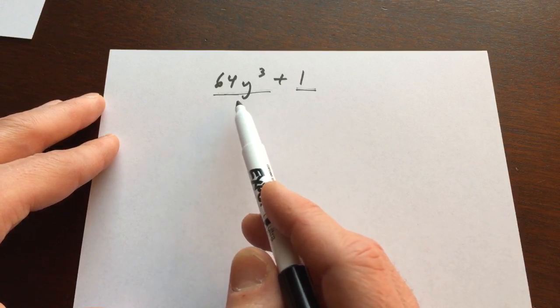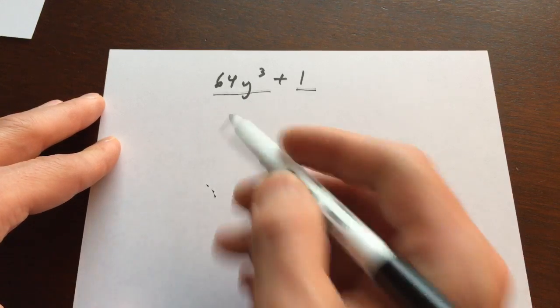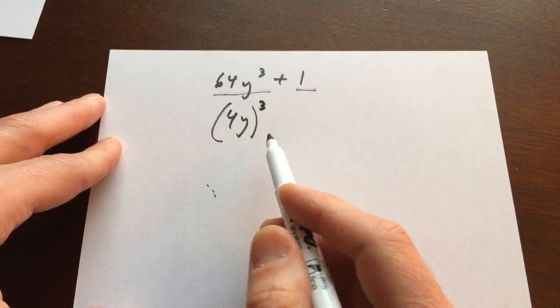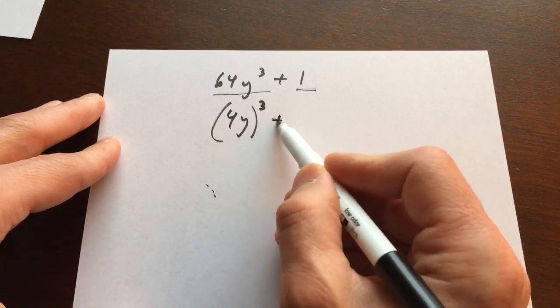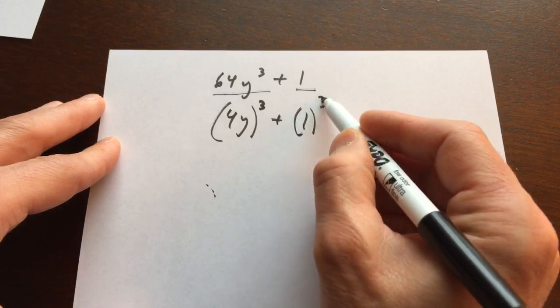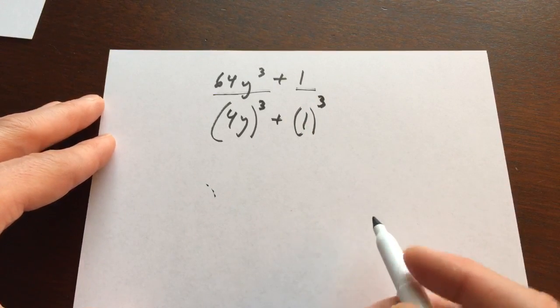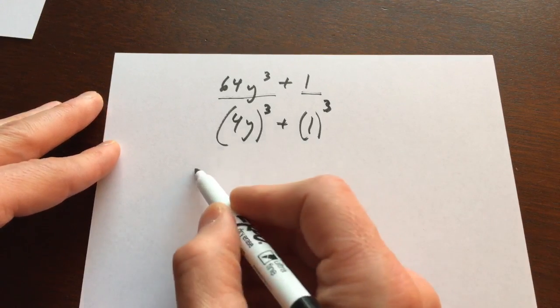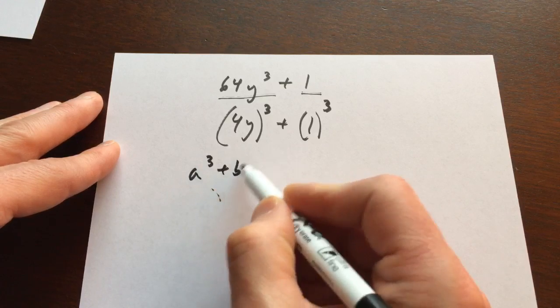Well, you can see that this is a perfect cube because 4y, the quantity cubed, is 64y cubed. And a lot of times students will overlook this, but 1 is actually a perfect cube because 1 times 1 times 1 is still going to be 1. So what we have here is a sum of two cubes. Very similar to that last problem that we were working with, where it's a cubed minus b cubed.